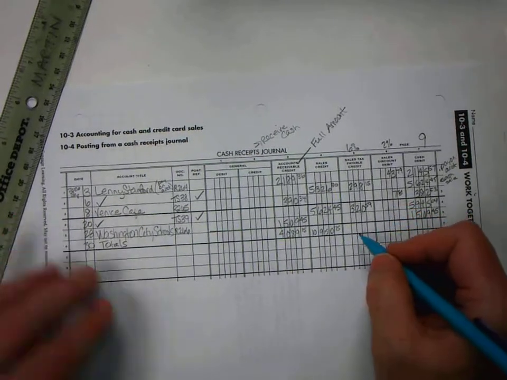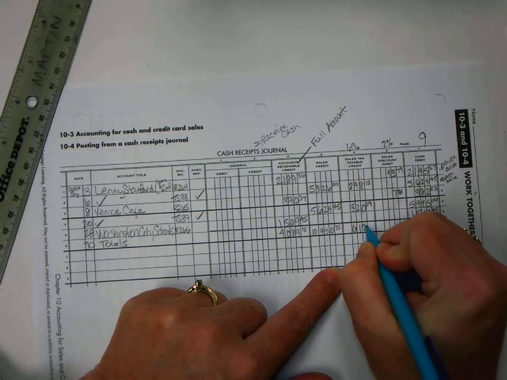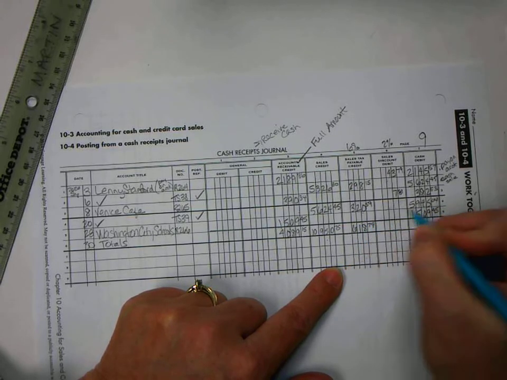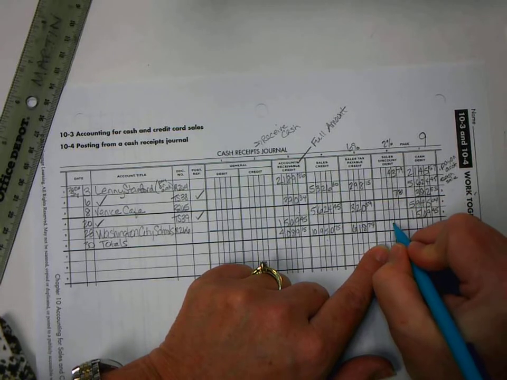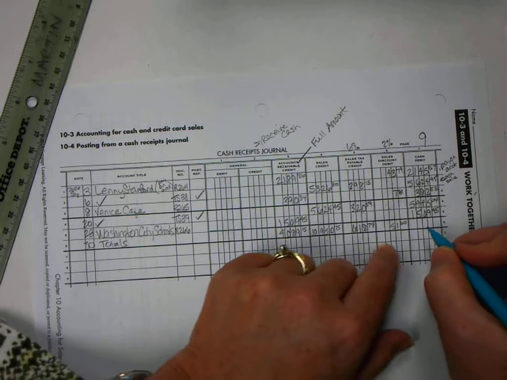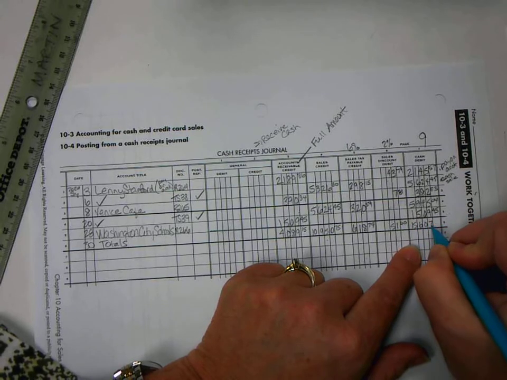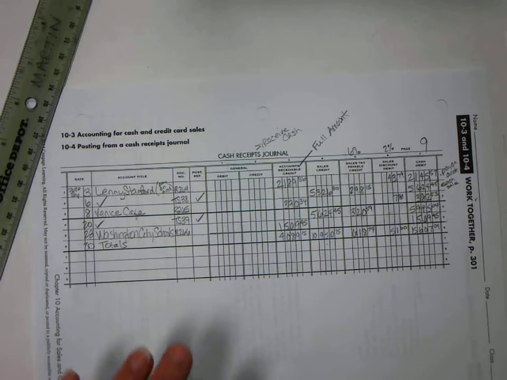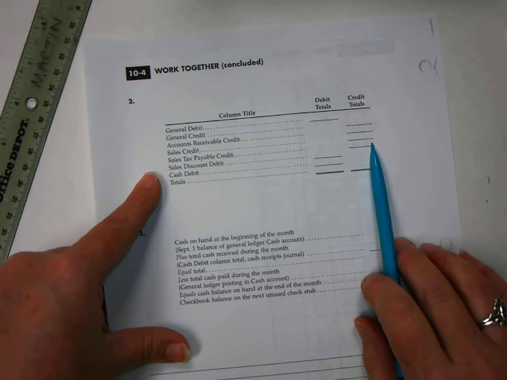All right. 618, 74, and these two, 51, 60, and 15, 607, 04. Okay. Again, with the debits equal credits, it gives you the space to do that.